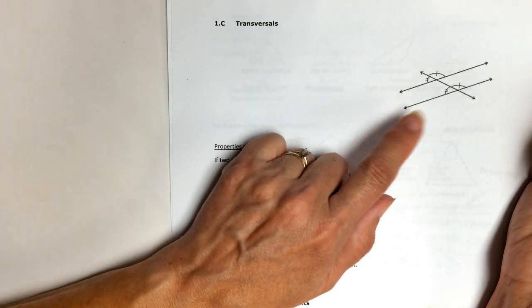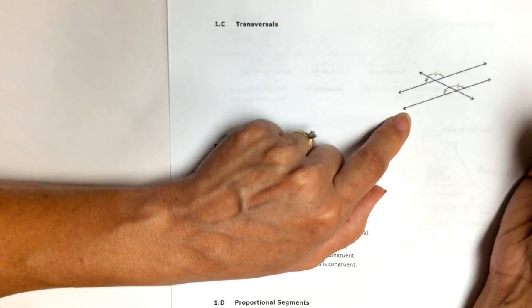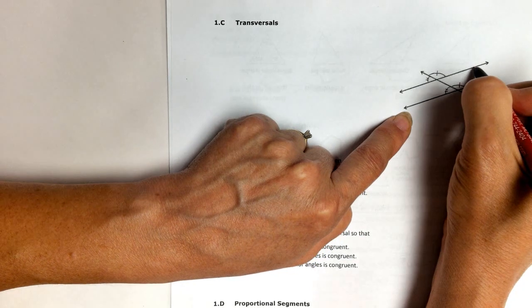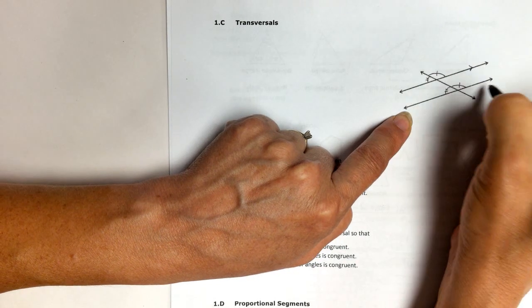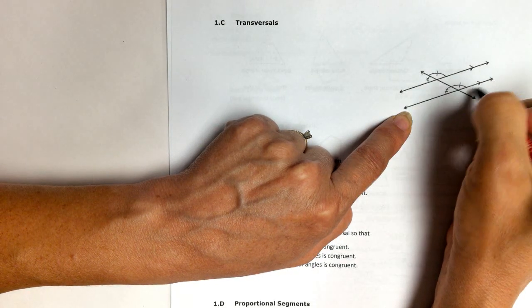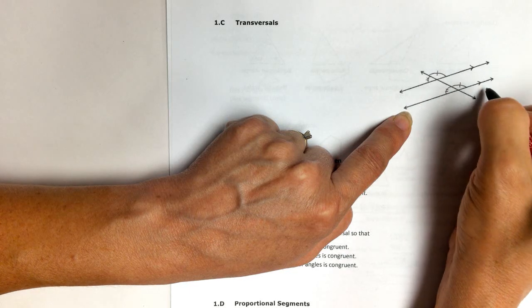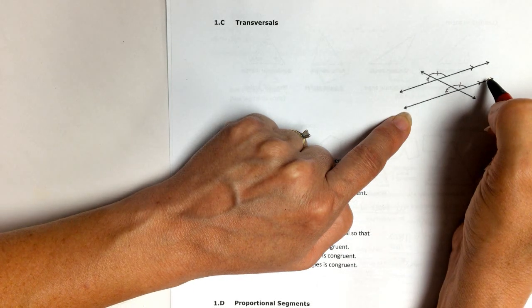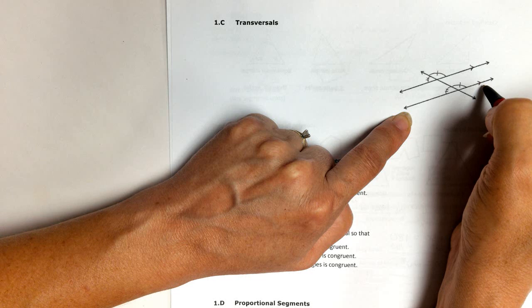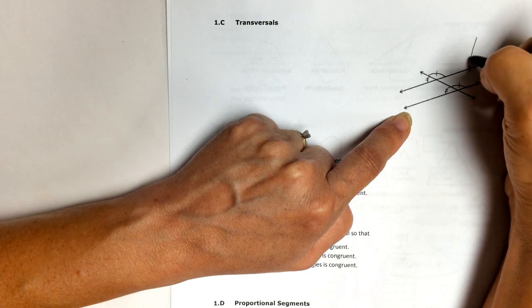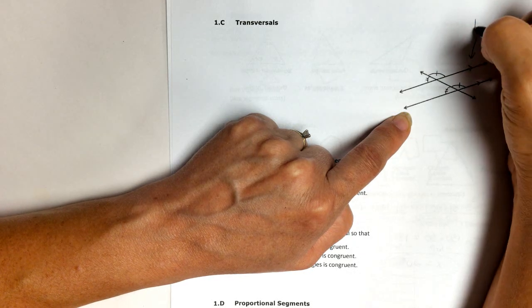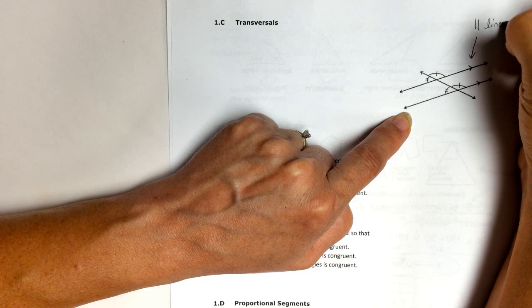Now, right now we're assuming those are parallel. Nothing here tells us they're parallel. So what we're going to do is put a symbol, not at the ends of those, but on them. That's indicating that they're parallel. Those symbols indicate that they are parallel lines.